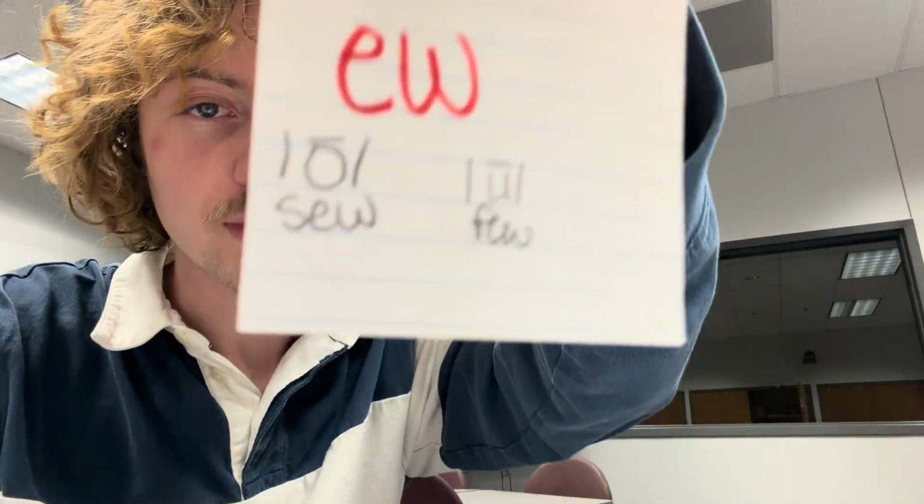So here we go. We have OE, which is going to make a long O sound for a word like toe. Toe is what's coming to mind. OA. OA will make a long O sound like the word boat or moat or goat. All of those you are hearing O.